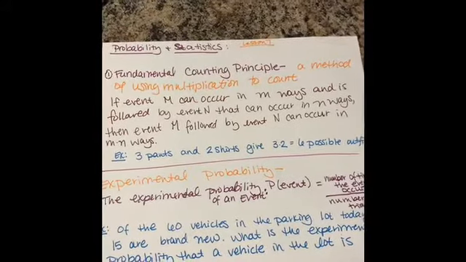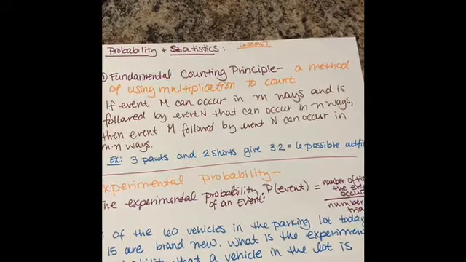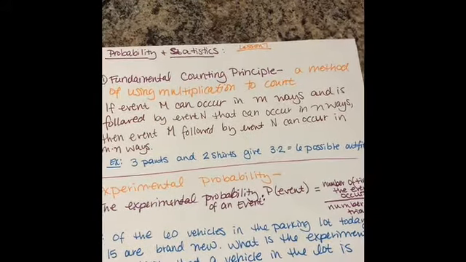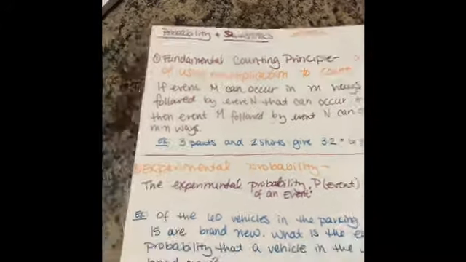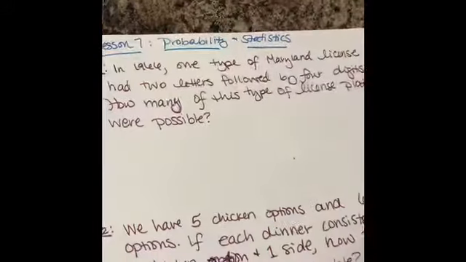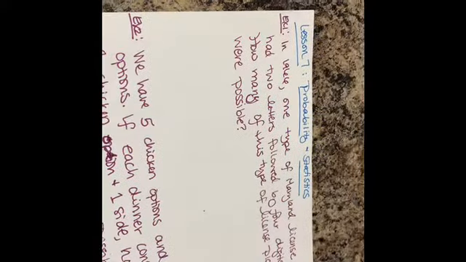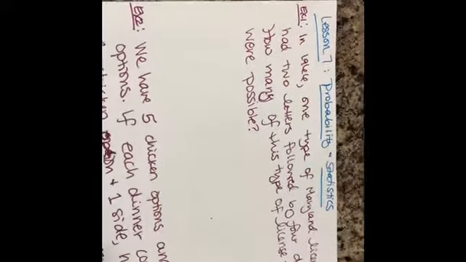Basically, if you have two events, you can multiply them together to figure out possible outcomes. So let's just look at some examples of those. All right, so here we are with example number 1 for the fundamental counting principle.